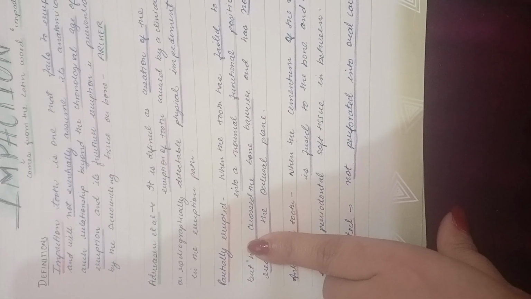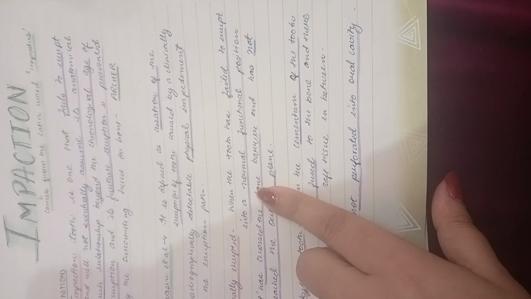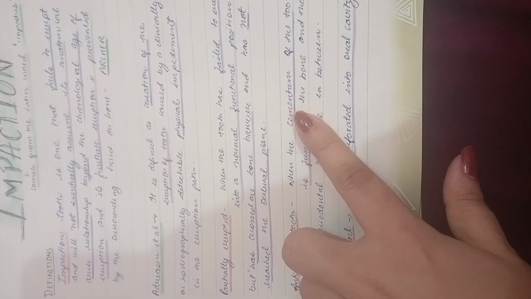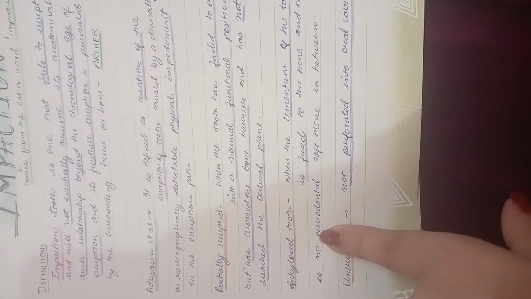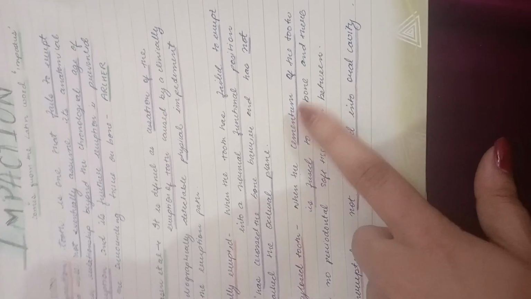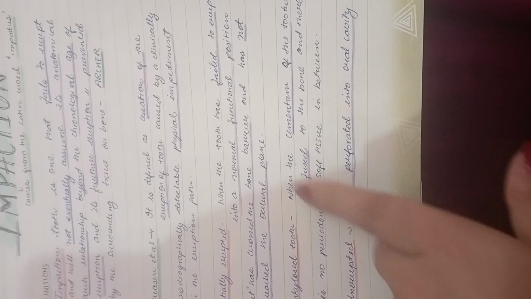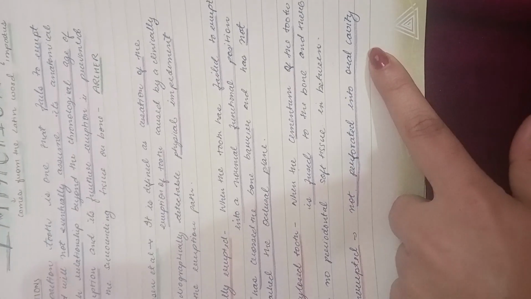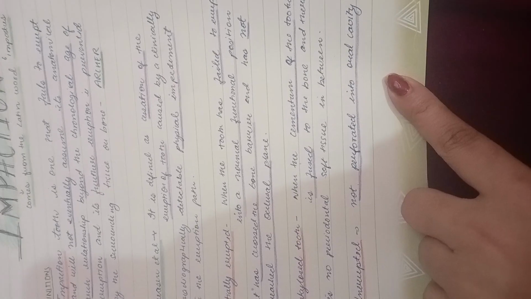Now coming to some more terms. When will we call a tooth partially erupted? When the tooth failed to erupt into a normal functional position but has crossed the bone barrier and has not reached the occlusal plane. What is an ankylosed tooth? When the cementum of the tooth is fused to the bone and there is no periodontal soft tissue in between. Now coming to an unerupted tooth: not perforated into the oral cavity.